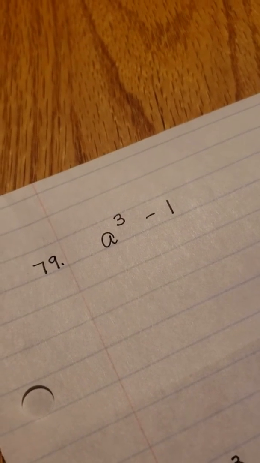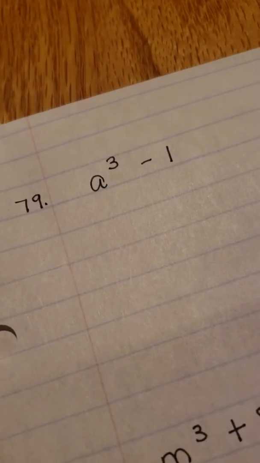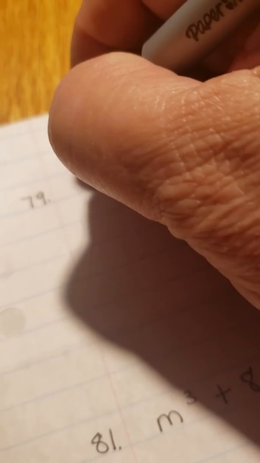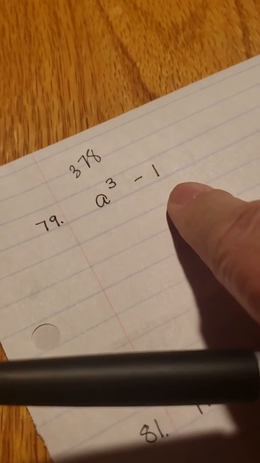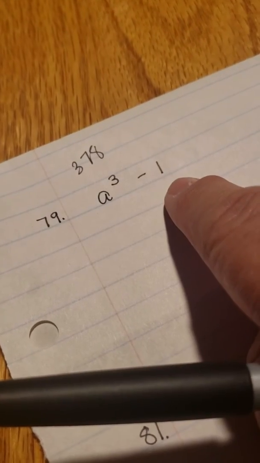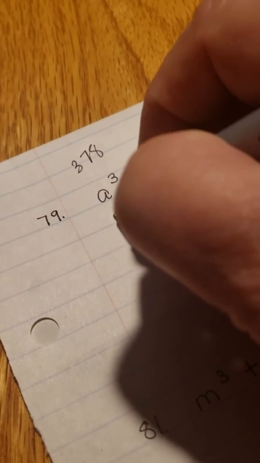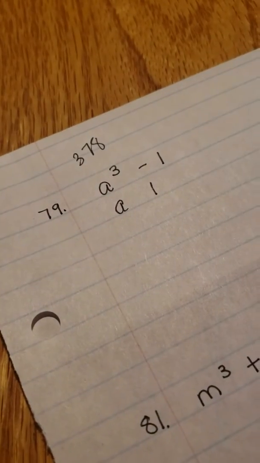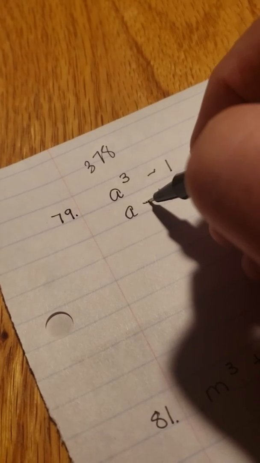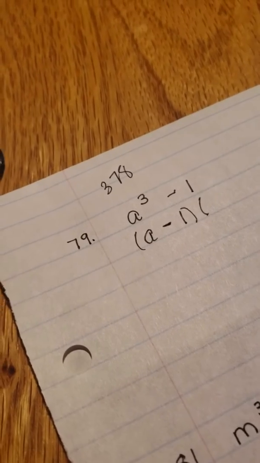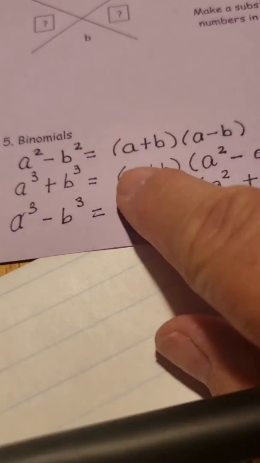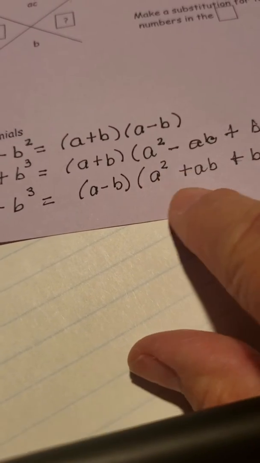All right, we're going to start with number 79, and this is coming from page 378. Now, there are two terms. They are both perfect cubes, so I copy the two cube roots, a and 1. This is a minus sign, so I put a minus. And remember the pattern from my purple sheet was square the first, multiply them together, and square the last.